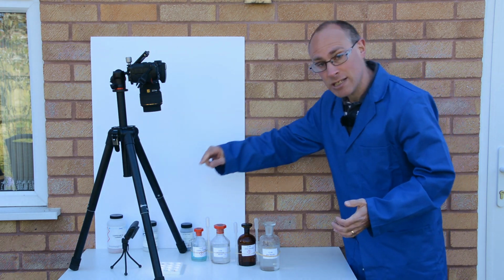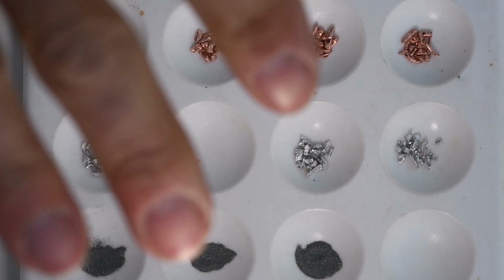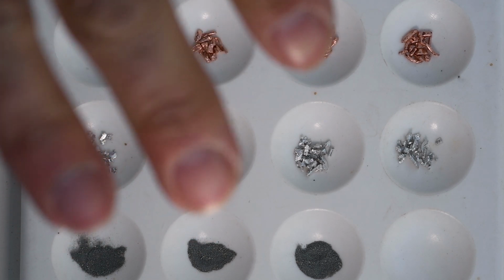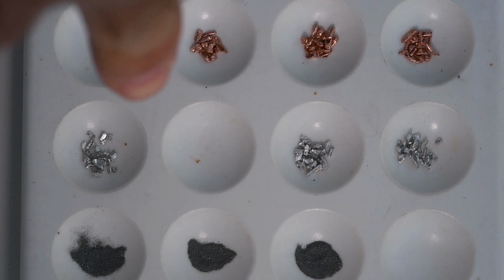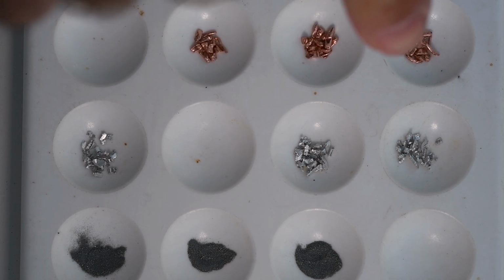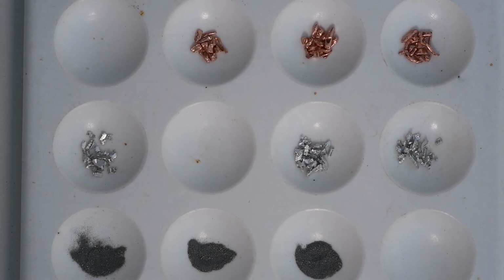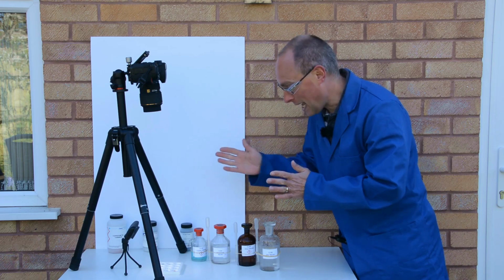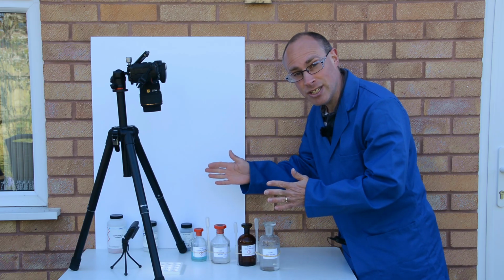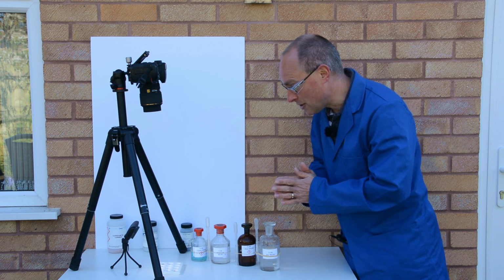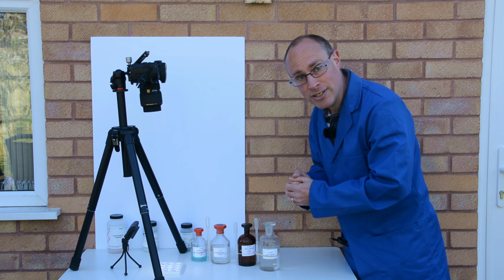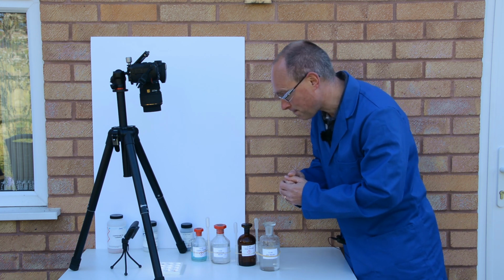So I'm going to do the experiment in micro scale. I'm going to do the experiment on this little dimple tile, and I've put some copper into 3 of the wells, some magnesium into 3 of the wells, and some zinc into 3 of the wells. And what I'm going to do is add the nitrate solution of each of those metals, plus also silver nitrate, just to have a look at any evidence of any chemical reactions.